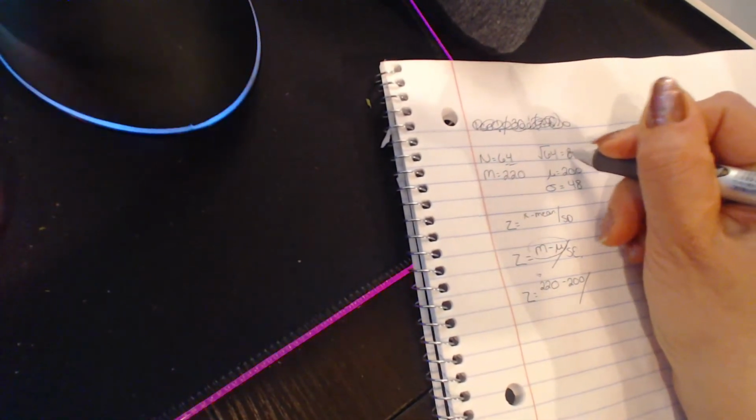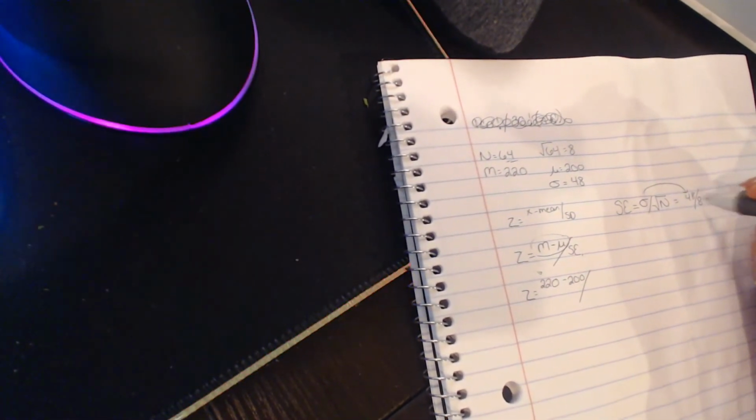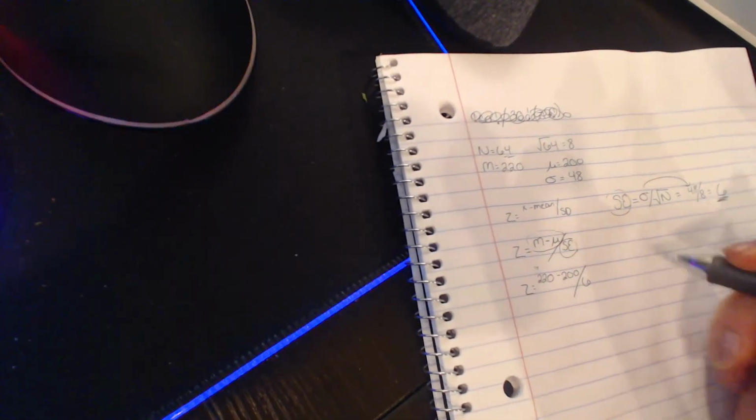Square root of 64 equals 8, right? 48 divided by 8 equals 6. So we can take the 6, which we know is this standard error, right? We take this 6 and we plug it in down here.